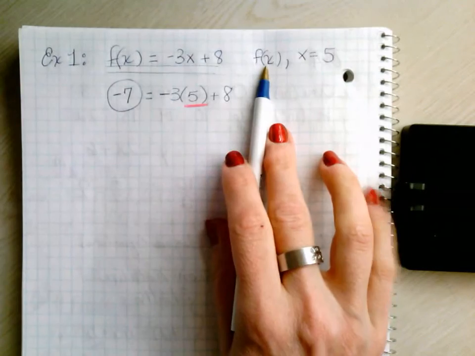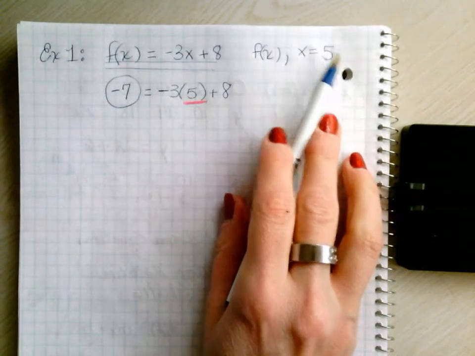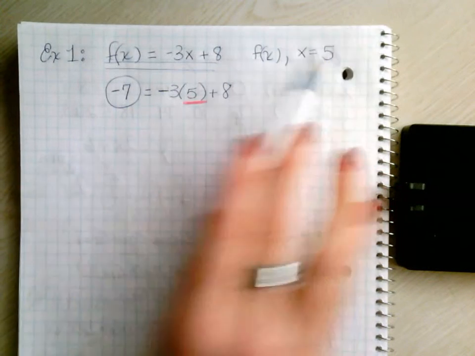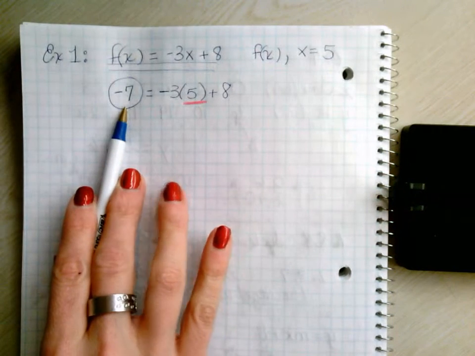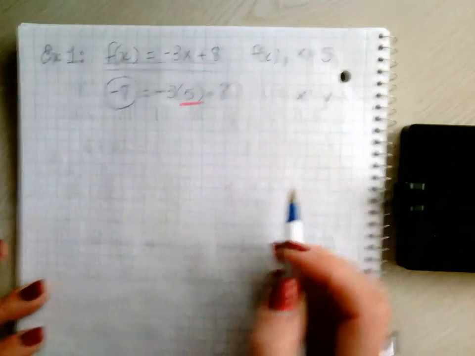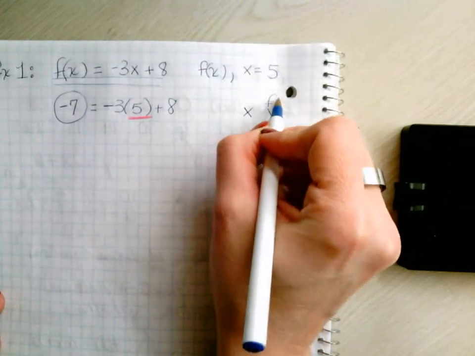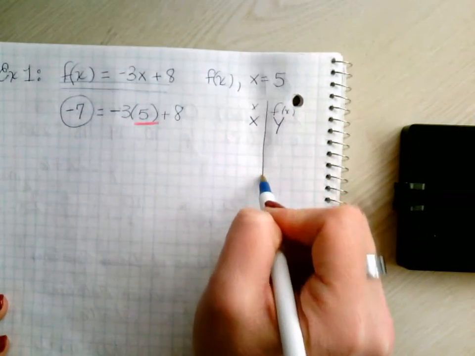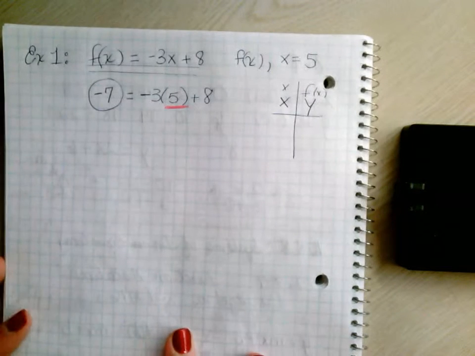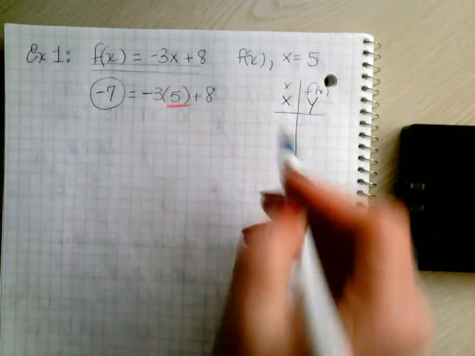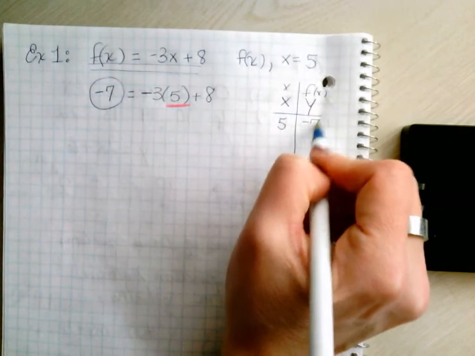So when x is 5, the output is negative 7. In terms of graphing, the y value is traditionally the f of x, and the x value is the old-fashioned x. Listed as coordinates, it would be 5, negative 7.